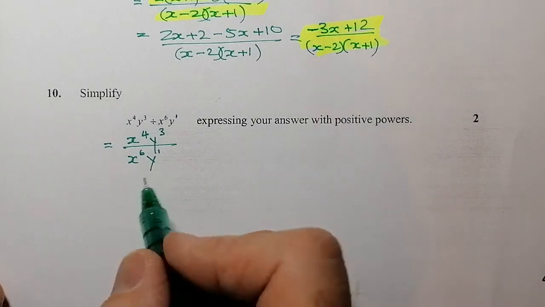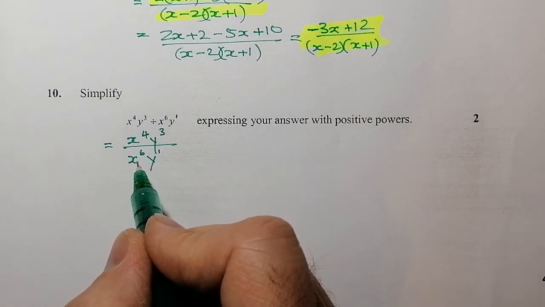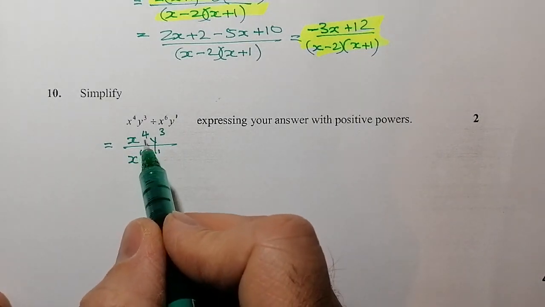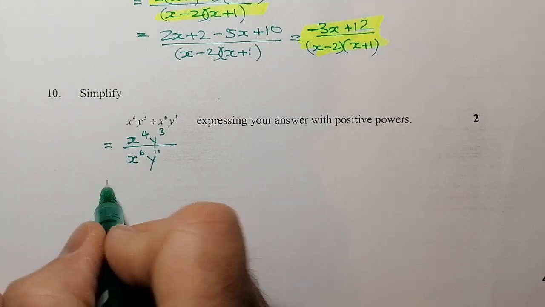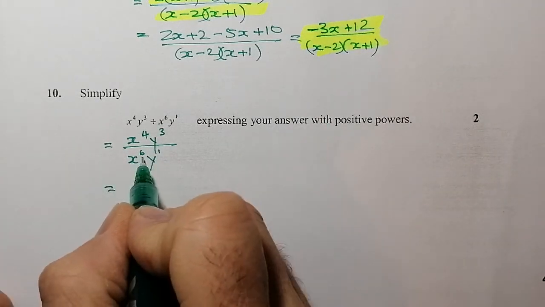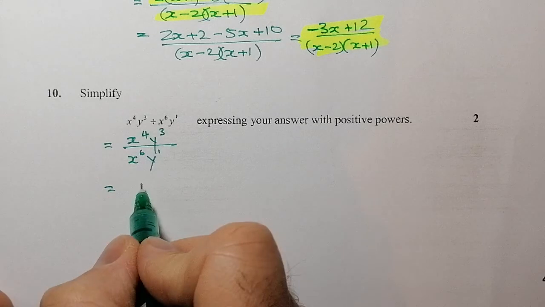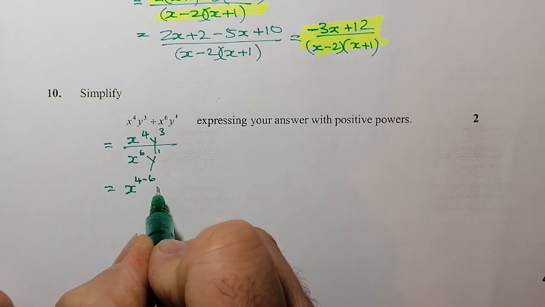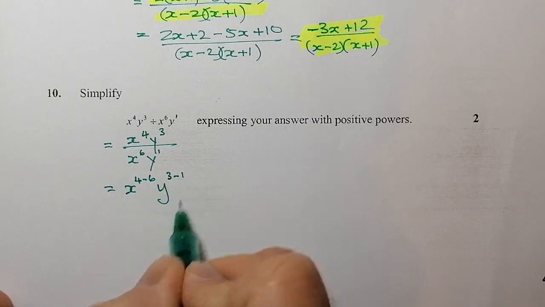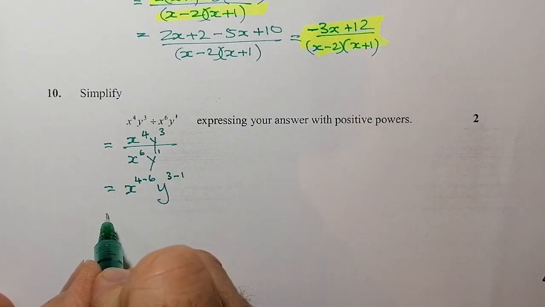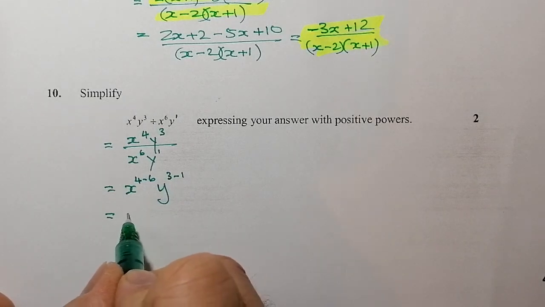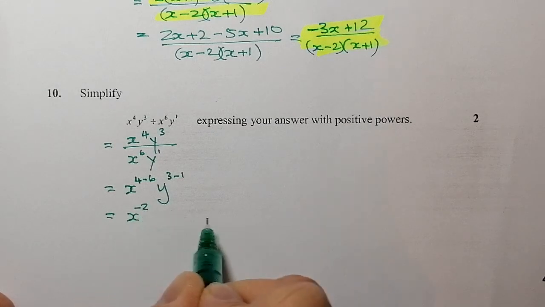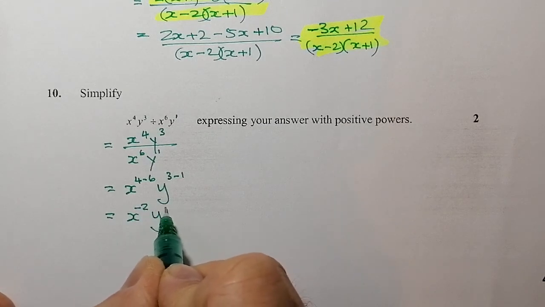Okay, then I know that when I'm dividing indices, I'm going to subtract the powers. So I've got x to the power of 4 take away 6, and I've got y to the power of 3 take away 1. And if I simplify that out, what I've got is x to the power of negative 2 and y to the power of 2.